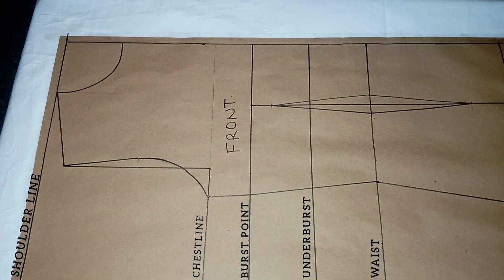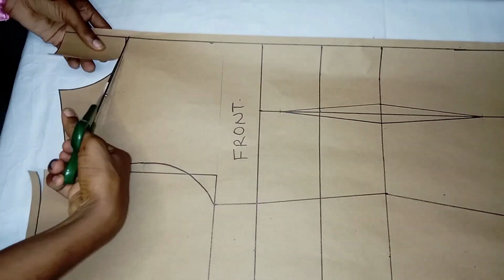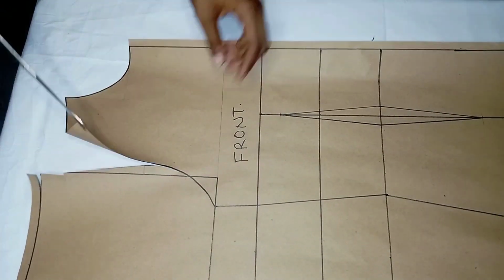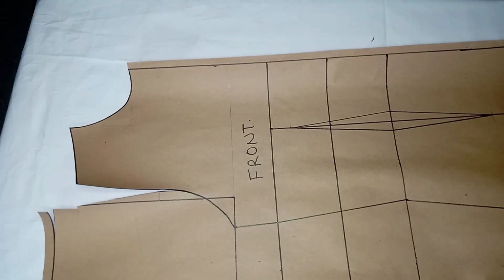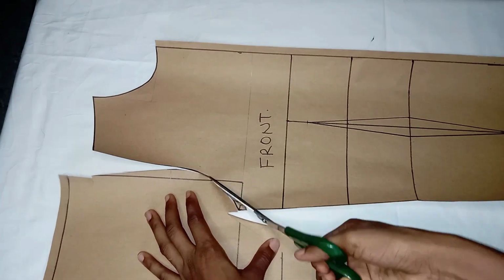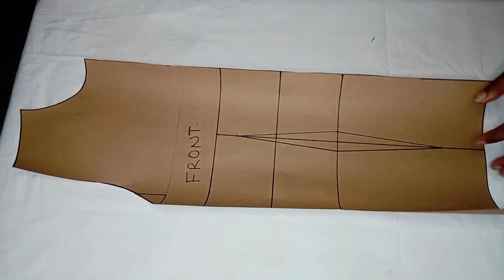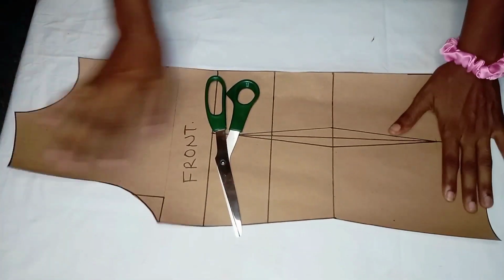Before we move on to the next thing, let us quickly cut our pattern paper. Kindly take note of how I'm cutting, take note of your curves, take note of your edges, and that will be it. We are done with our front pattern. This is how beautiful it looks.